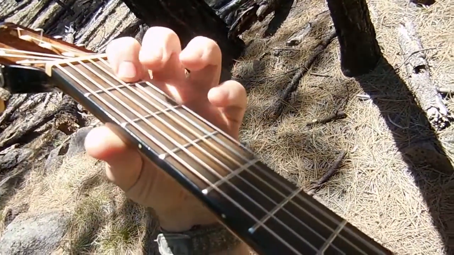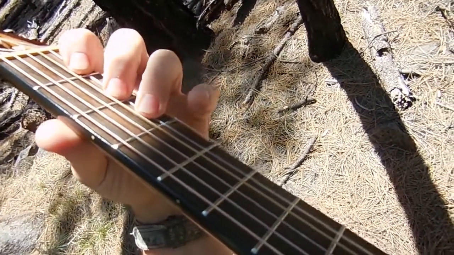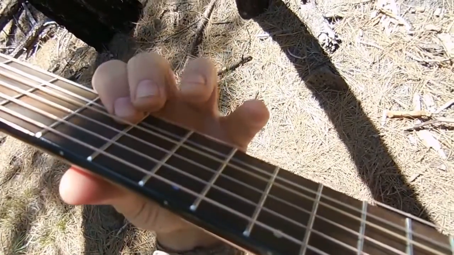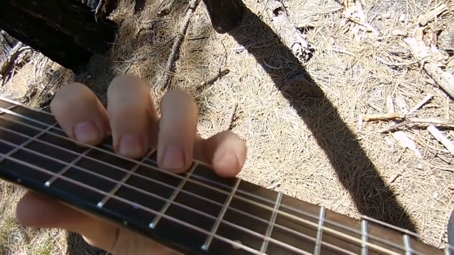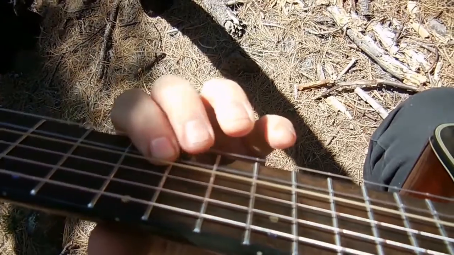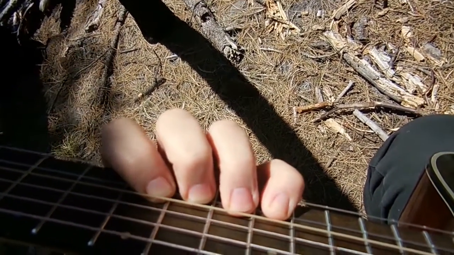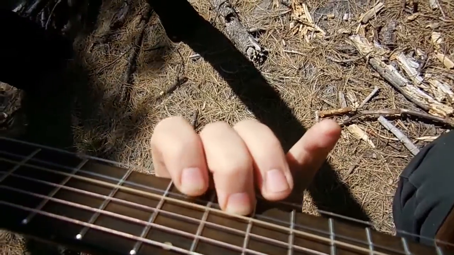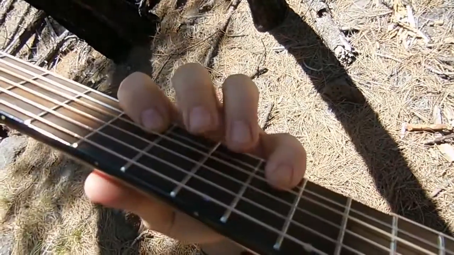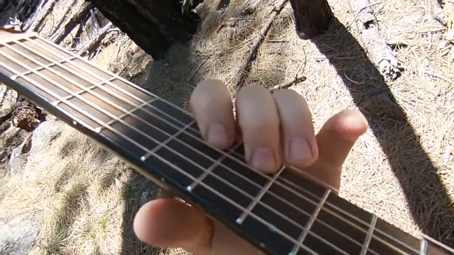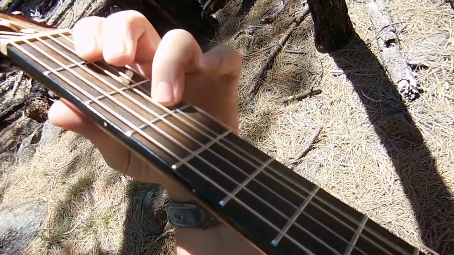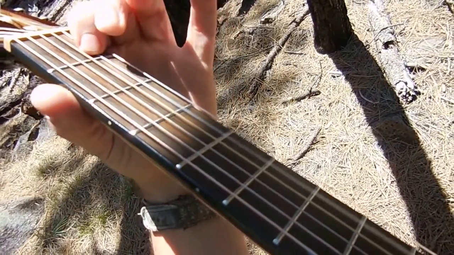B, C, C sharp, D, D sharp, E, F, F sharp, G, G sharp, A sharp, B, B flat, A flat, G, G flat, F, E flat, D flat, C, B.